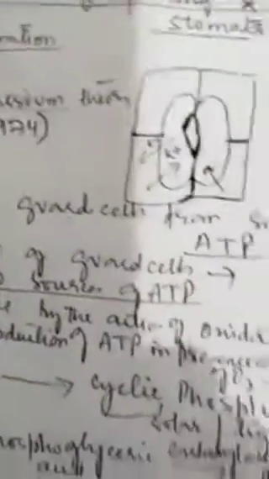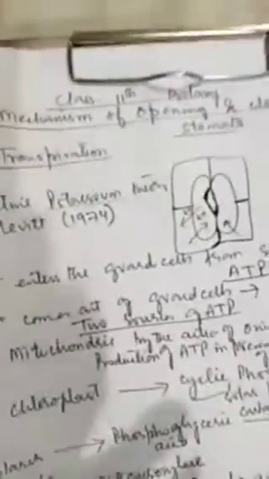Now, why do the stomata close at night? We said earlier that stomata open during the day and close during the night. Now, whatever processes are taking place during the day are reversed at night. Whatever the processes that are taking place during the day, they are reversed, and that reverse order takes place at night.